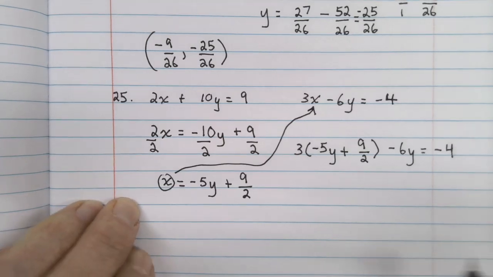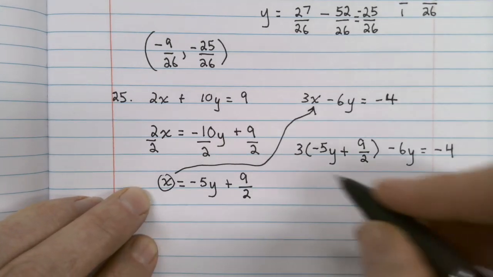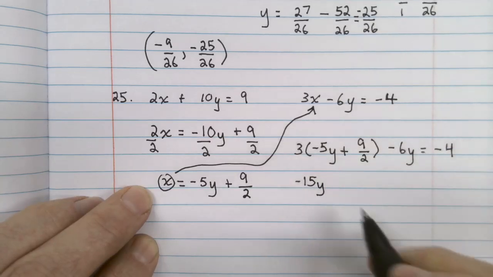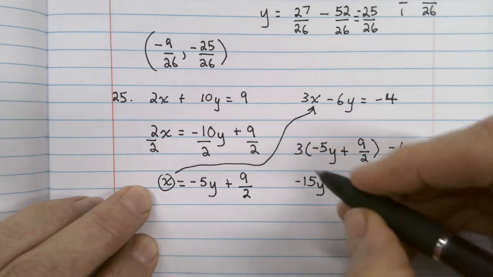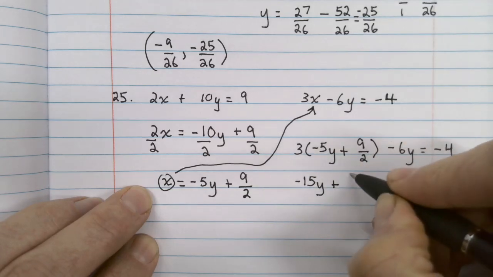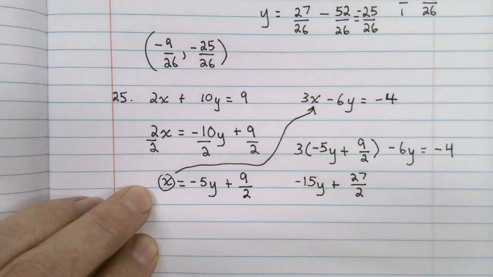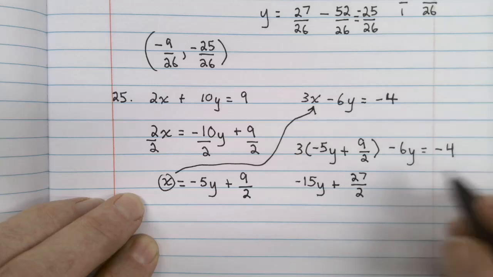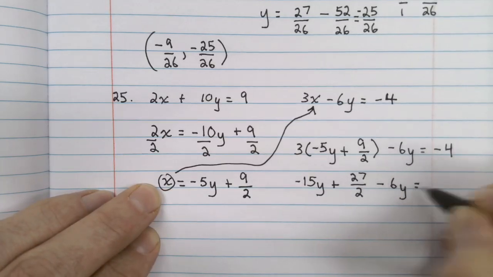All right. So I've got to distribute the 3, right? 3 times minus 5 is going to give me a negative 15y. I'm going to multiply 3 times 9 over 2, which is going to give me 27 over 2. I'm starting to think maybe I didn't pick the right equation to work with, or maybe I shouldn't have solved for x, but we're just going to keep going. Okay, minus 6y equals a negative 4.